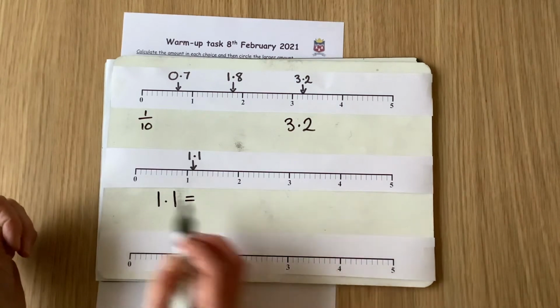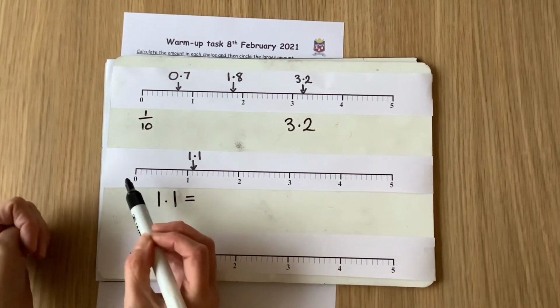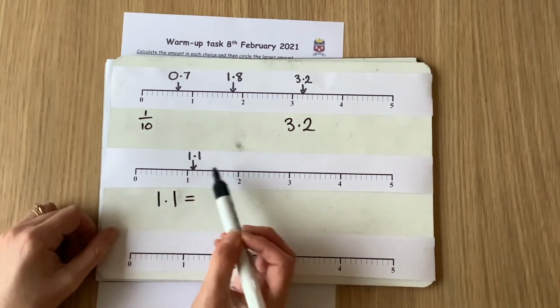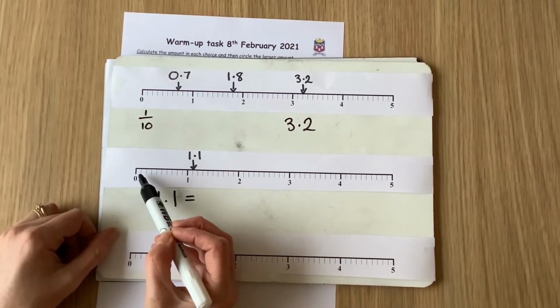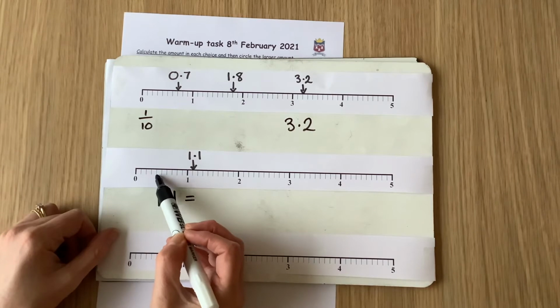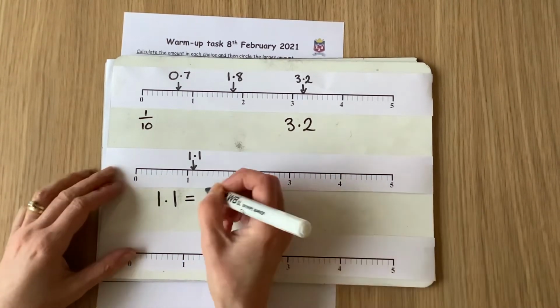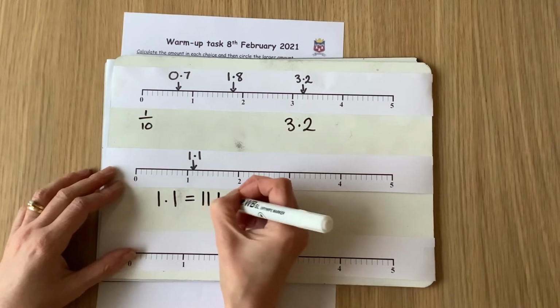I could say that if I had started at 0 and I had just counted in little steps, and remember these little steps are all tenths, to get to 1.1, I would have to have gone 1, 2, 3, 4, 5, 6, 7, 8, 9, 10, 11 tenths.